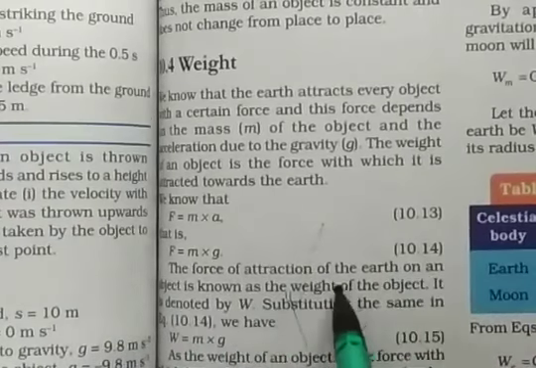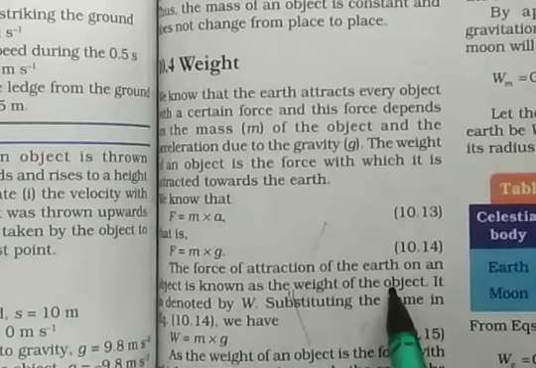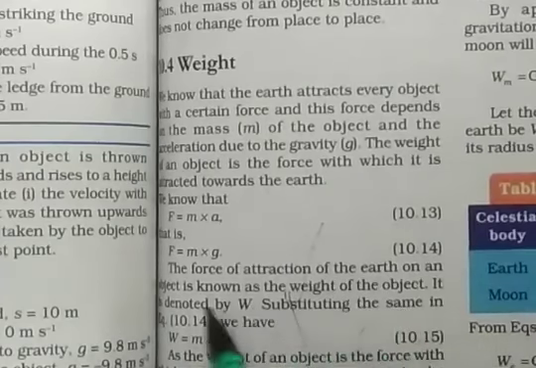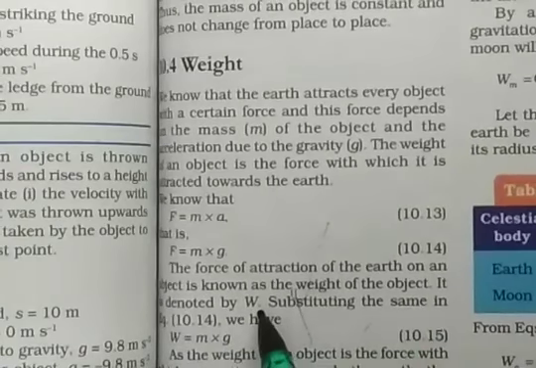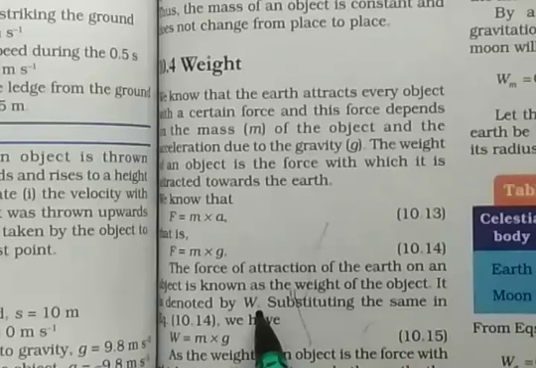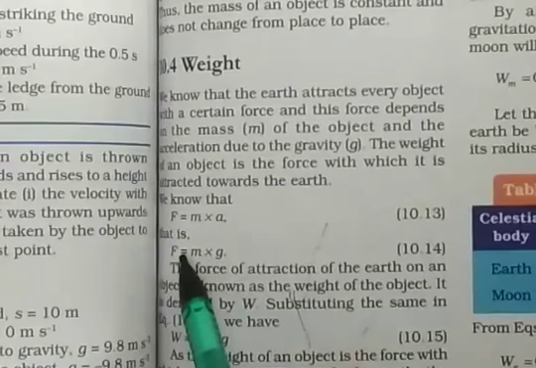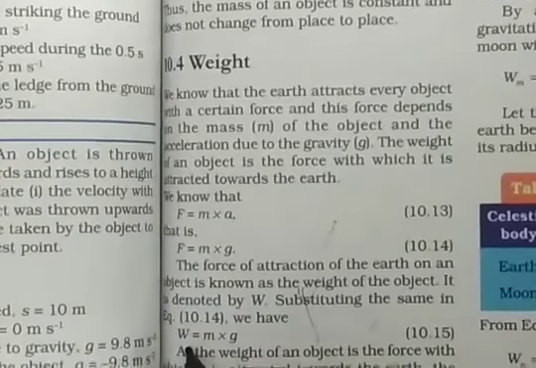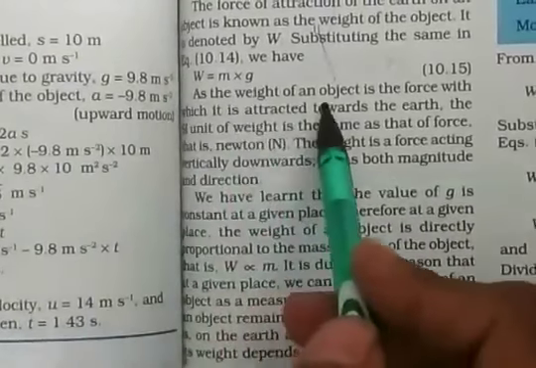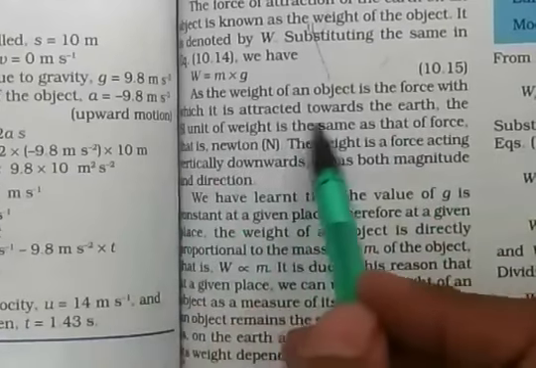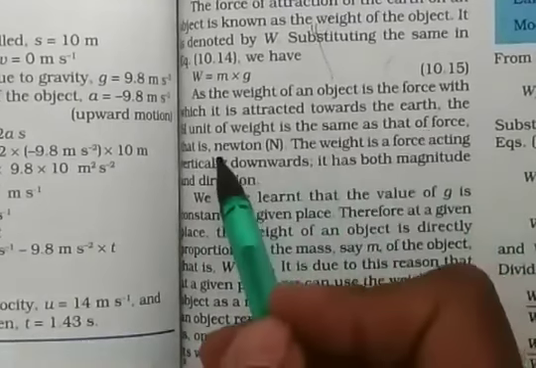Now the force of attraction of the earth on an object is known as the weight of the object. Right? Whatever force by which the earth is attracting that object is known as the weight of the object, and it is denoted by W. So now we will put this same in equation 10.14. F will be replaced by W, and this m × g will remain as it is. As the weight of an object is the force with which it is attracted towards the earth, the SI unit of weight is the same as that of force, and that is Newton.